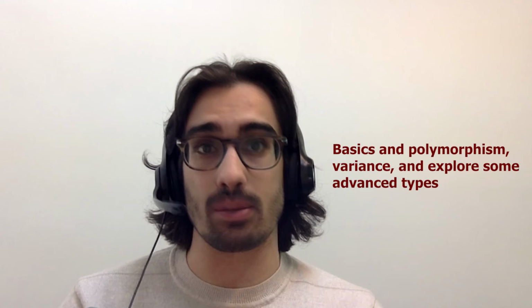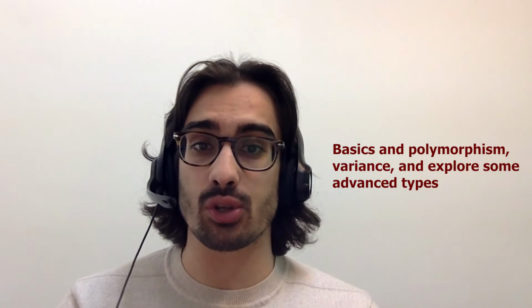Next up, we get into the Scala type system, and here's where things get a little more interesting. Here we'll cover topics such as basics and polymorphism, variants, and we'll explore some advanced types. This will allow us to understand how Scala works at a deep level. Our next topic will be on implicits. Implicits are a really cool feature of Scala, as they will allow us to essentially write fewer lines of code, and will let Scala interpret what we're trying to do and do the work for us.